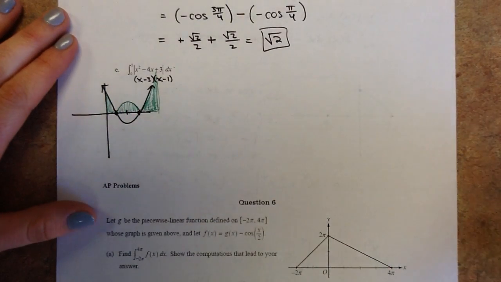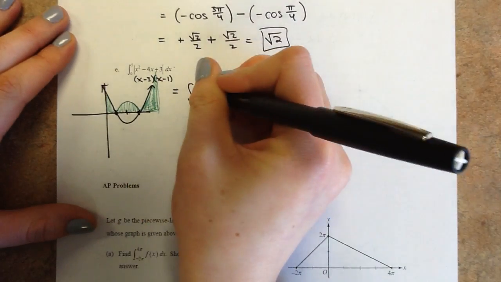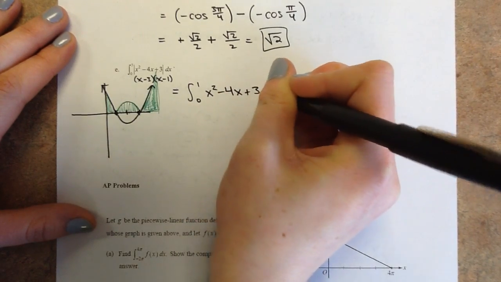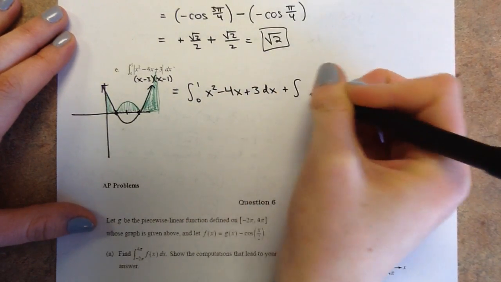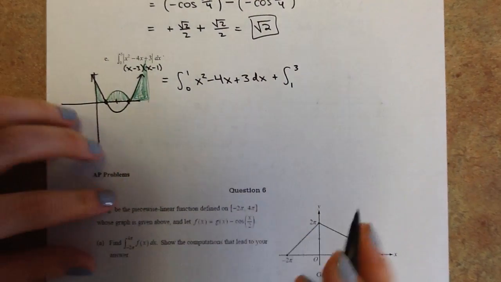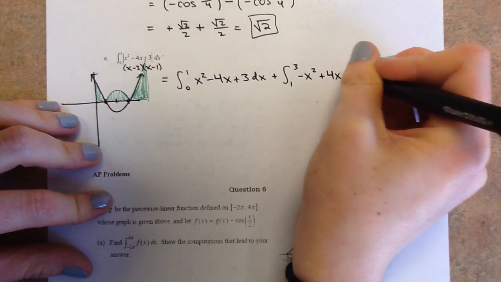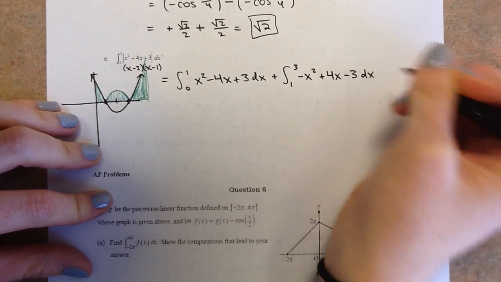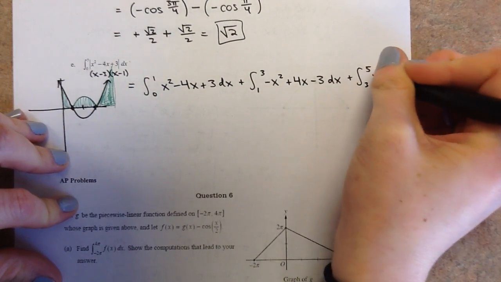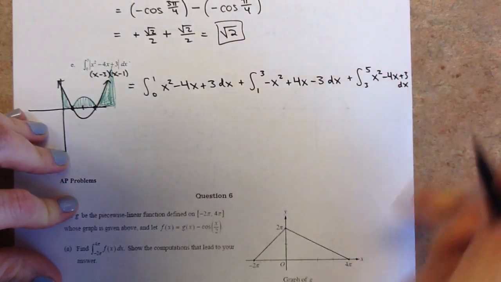So I'm going to show you what we need to do. We're going to split it up into 3 pieces. From 0 to 1, it's the normal function, x squared minus 4x plus 3. Plus, then from 1 to 3, it's the opposite of the normal function because it got flipped. So negative x squared plus 4x minus 3 dx. And then plus, from 3 to 5, we're back to the normal function, x squared minus 4x plus 3 dx.